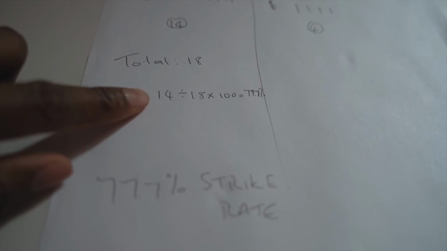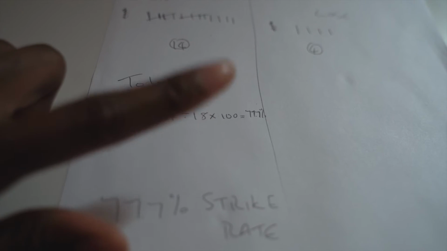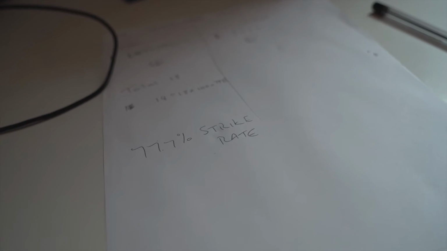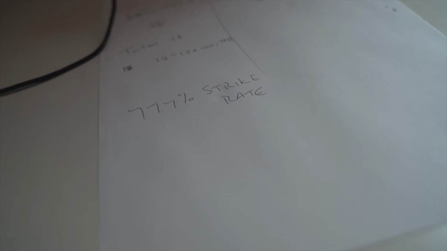So we did a calculation: 14 divided by the total number of trades, which is 18, times 100. We get a 77% strike rate, or win rate, which just gives you a bit of confidence in your strategy. As I was saying in the previous video, it gives you confidence to know that what you're trading actually produces positive results, or has a positive expectancy.